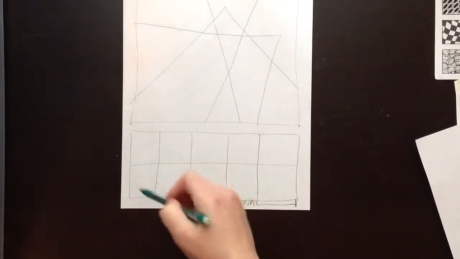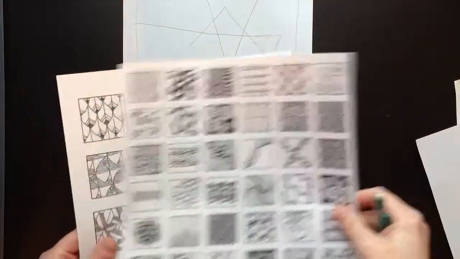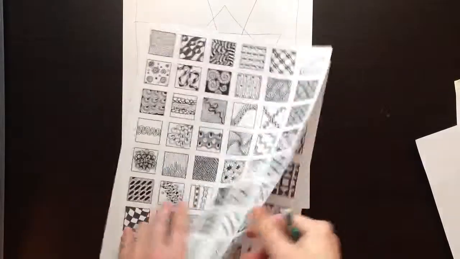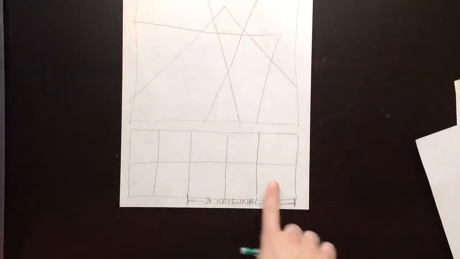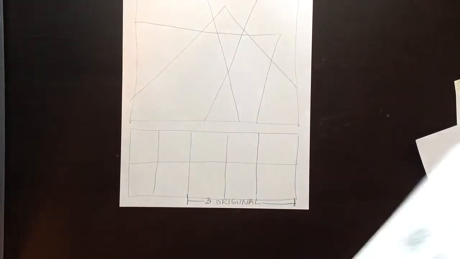Okay, so for 7 of them, you can look at the books, you can look up patterns online. I have a bunch of examples here. So 7 of these, you can find ones that you like. And then the last 3 that you will need to make up on your own.